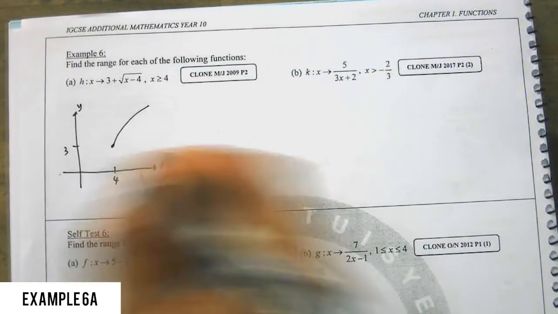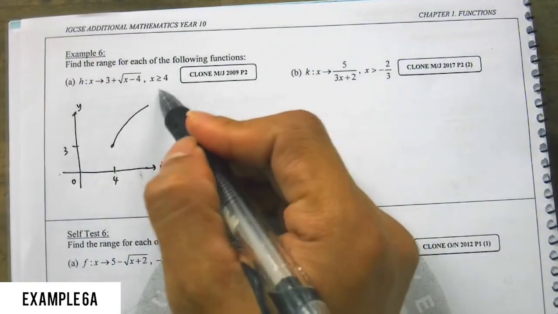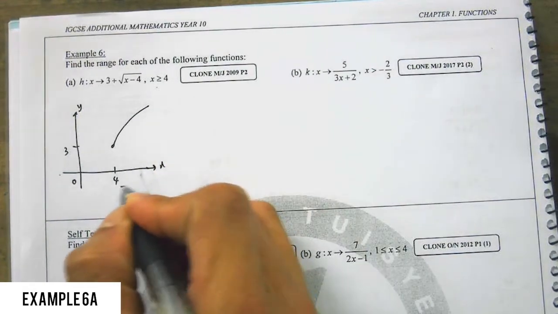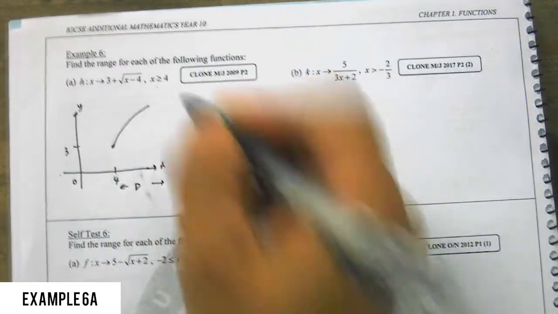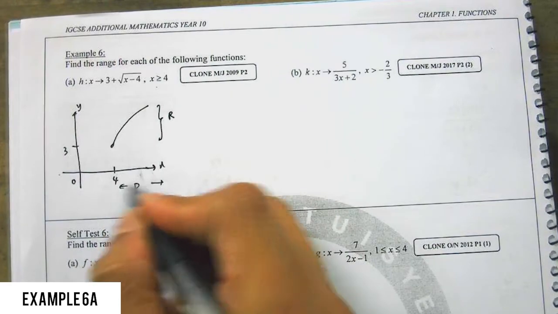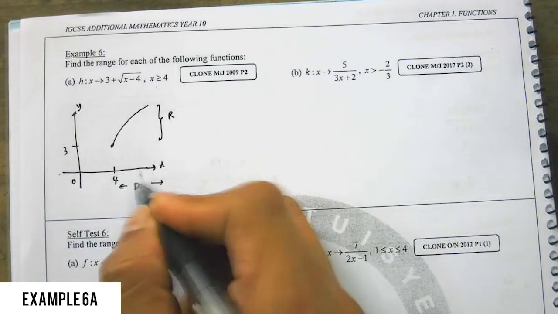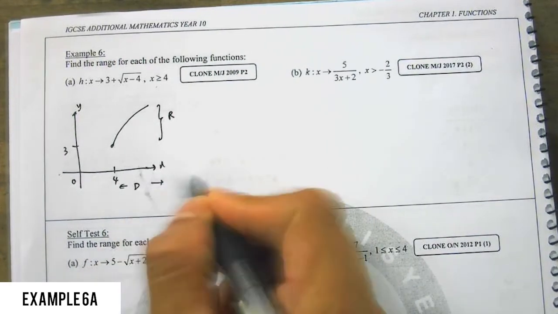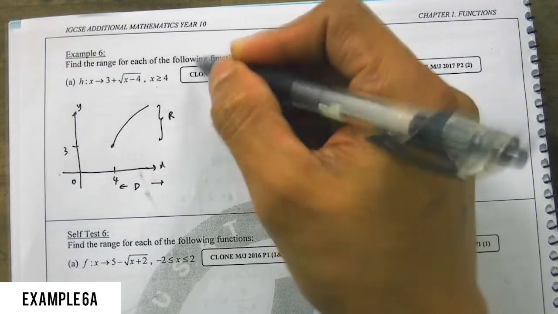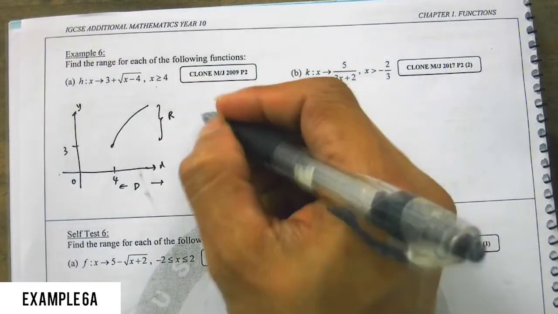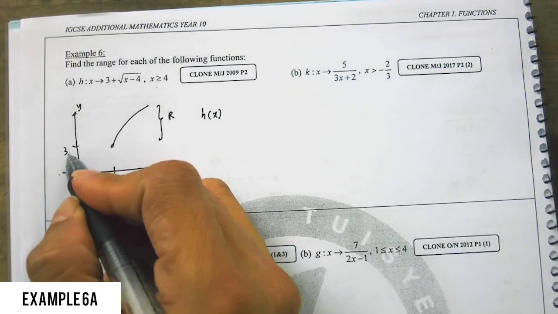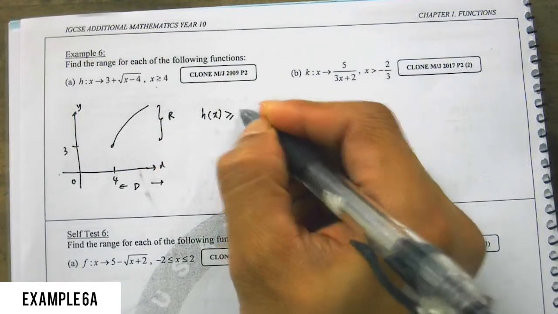Now, how do you find the range? It so happens your x is greater than or equal to 4. That means your domain is here. Domain represents your x value. Range represents your y value. But this one goes all the way to positive infinity. Correct or not? So your y also goes all the way to positive infinity. So how do you write your range for h(x)? The smallest value you can get is 3. The rest should be greater than or equal to 3.